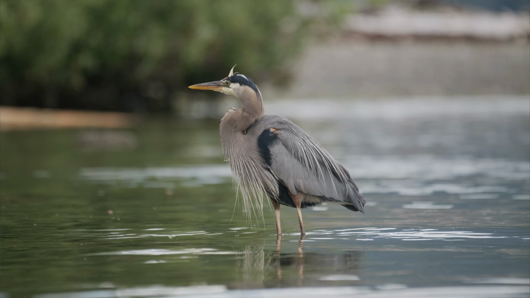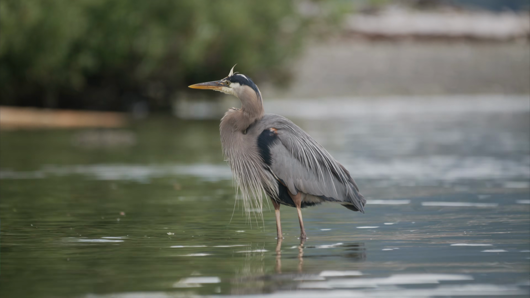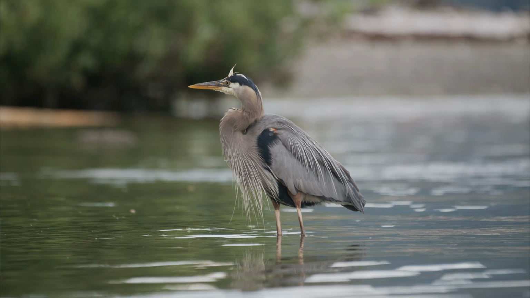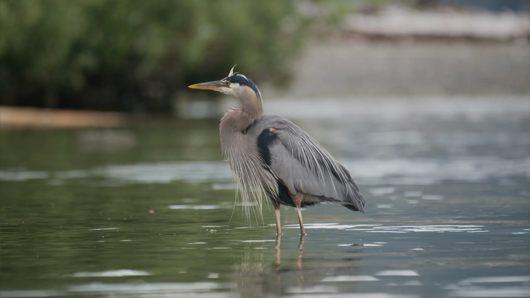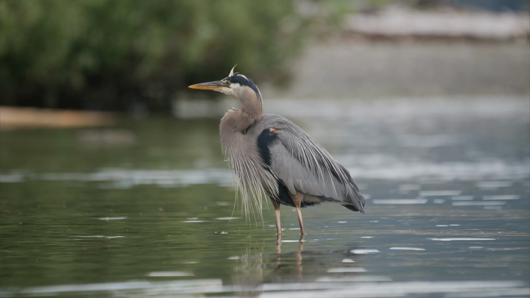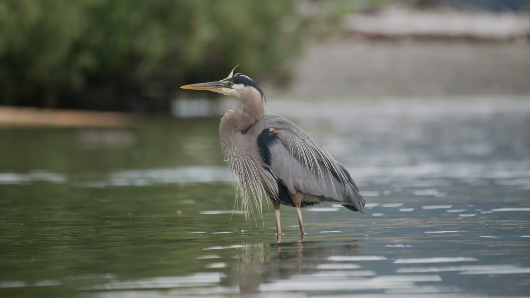And then finally, the 8K60. This one I think does definitely have some value because you've got the slow motion factor to it. You've got that 8K, so you can zoom in. You've got lots of cropping options.